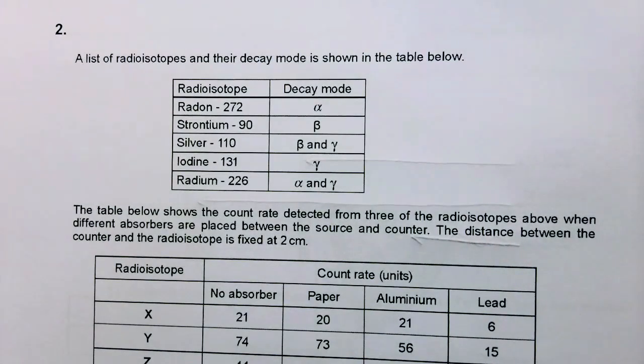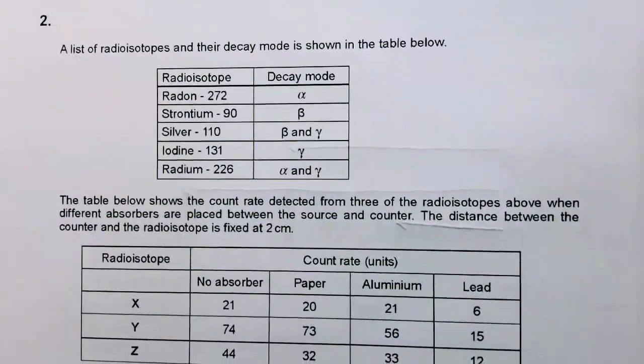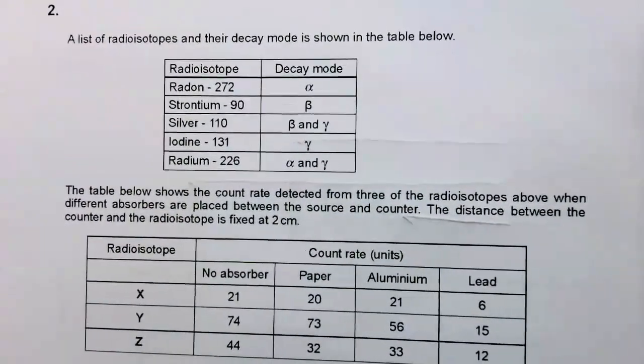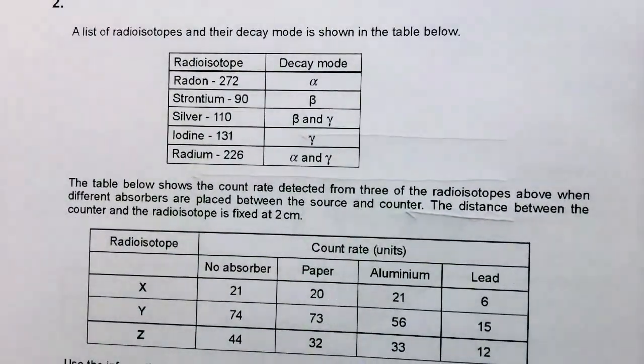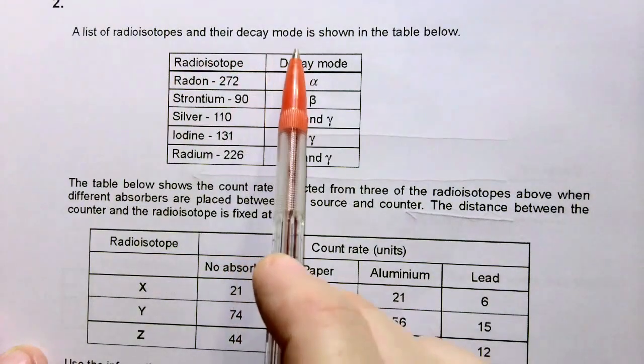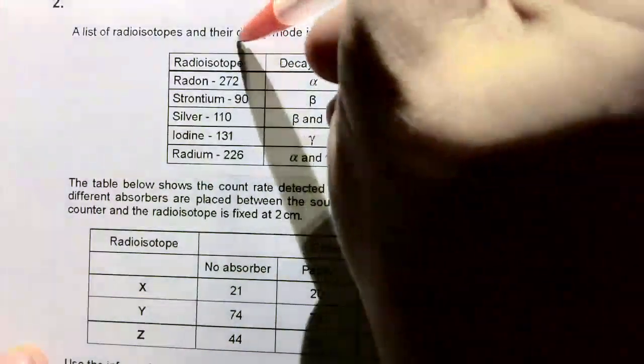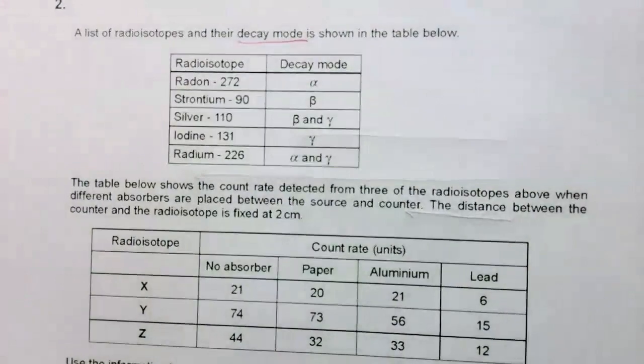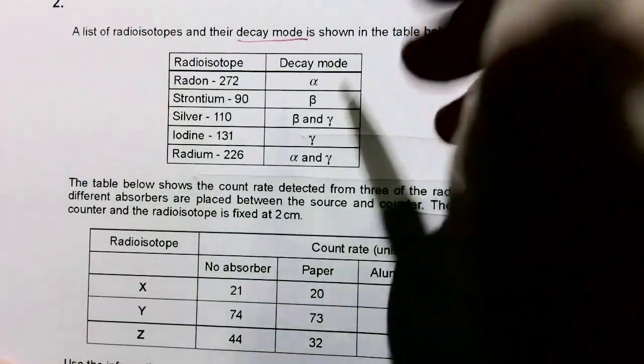Right. So here we have a question which again is related to characteristics of alpha, beta, and gamma. So we're making it a little bit more complicated now than it was in the last question. So we've got a list of radioisotopes and their decay mode. Now, decay mode basically just refers to whether you emit alpha, beta, or gamma.